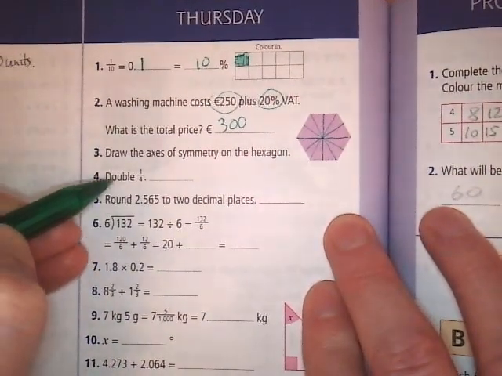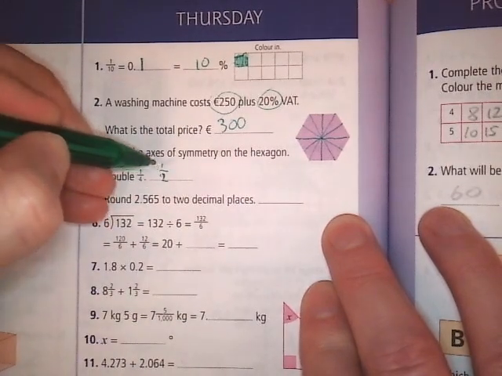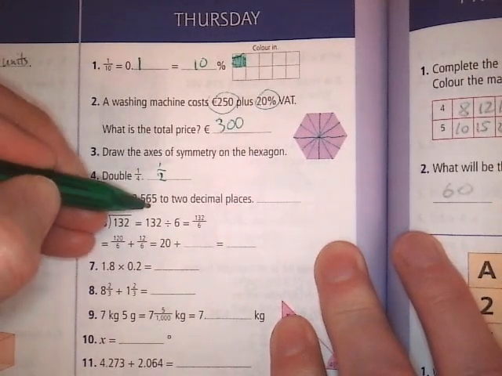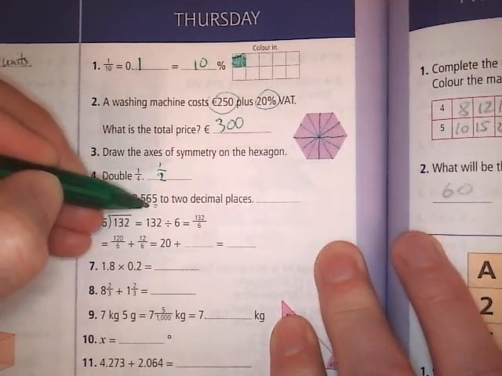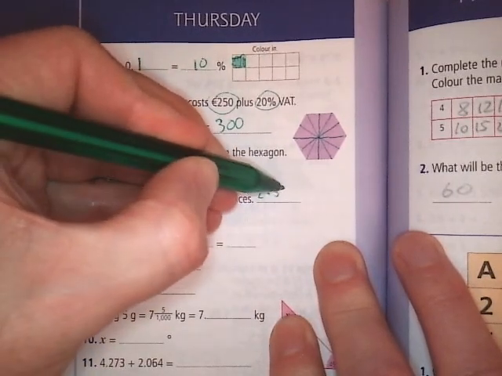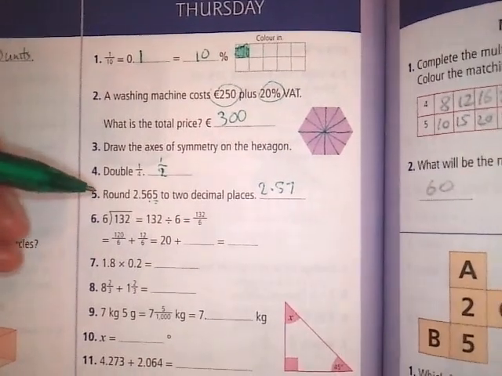1/4. Double 1/4 is 1/2. Number 5, round 2.565 to 2 decimal places. You're going to look at the third decimal place, that's a 5, so that 6 is going to become a 7, so it's 2.57. These weird ones again. Okay, right.